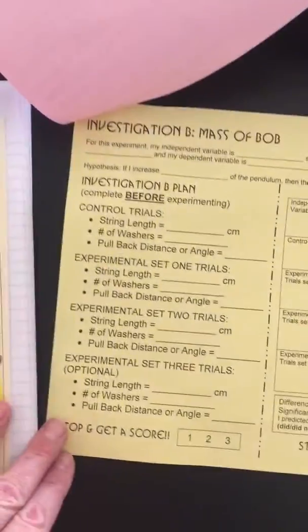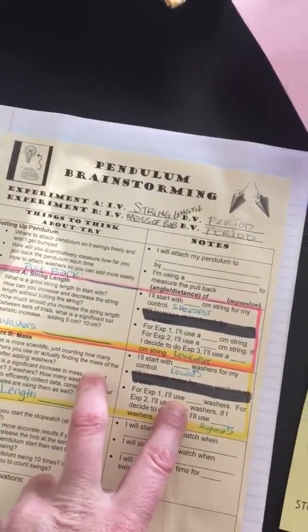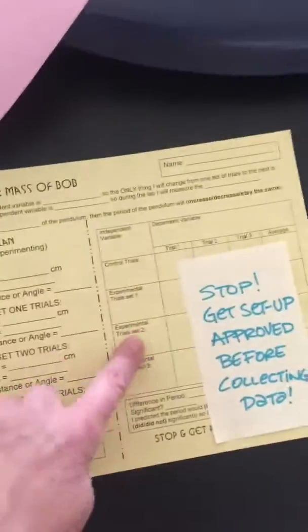Then you're going to use the yellow chunk here to do the same thing for your massive Bob investigation, because you're trying to determine which one is more responsible. So you got to run 2 investigations. So use the parameters you decided on here to fill in this part and fill in your data table.